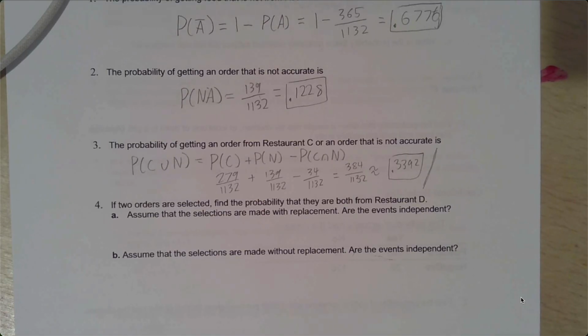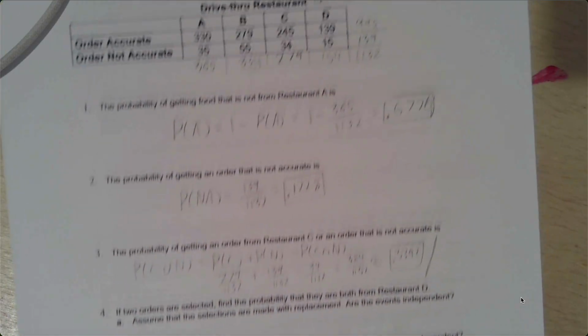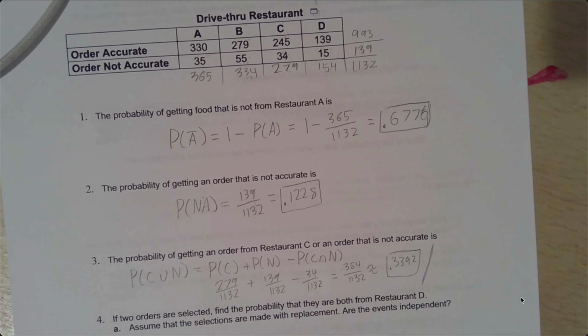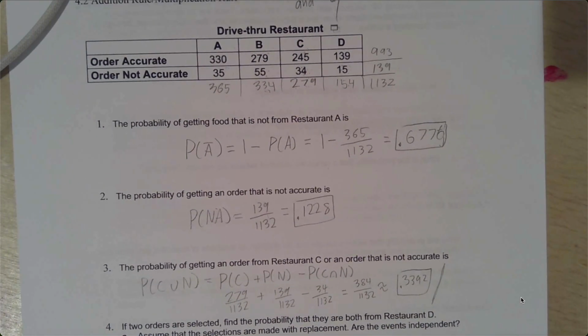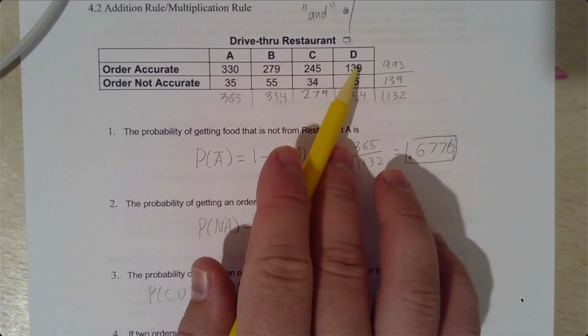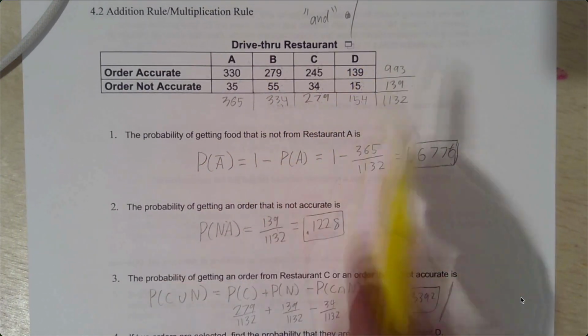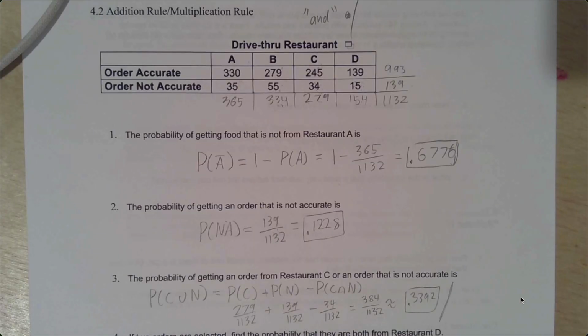Now, the way you would think about this is, maybe you're doing like a raffle or something, right? I know it says drive-through restaurant A, B, C, and D, but you could maybe think about this as being like the Monopoly rewards program thing at McDonald's. I don't know. Maybe you watched the HBO documentary where we found out that was a scam.